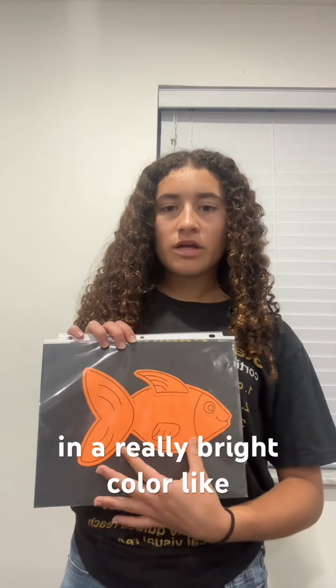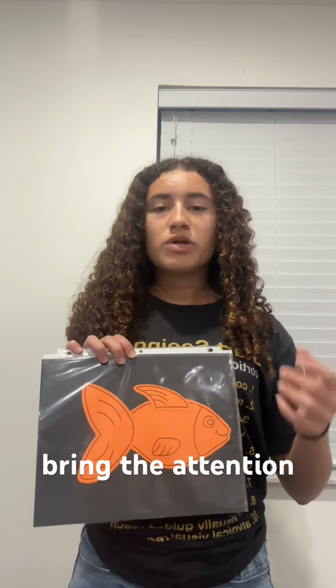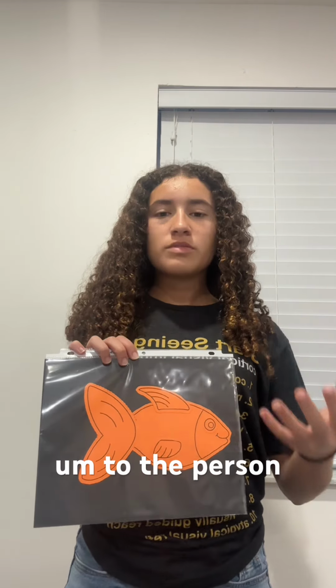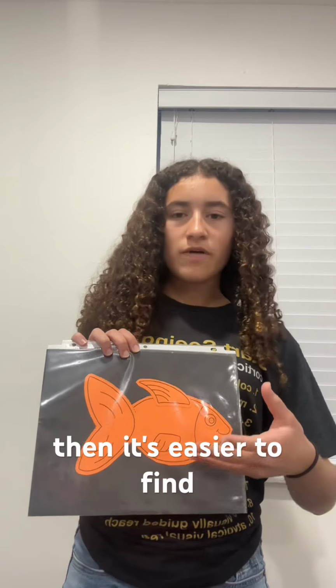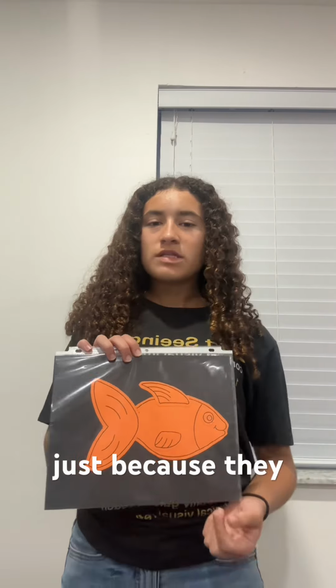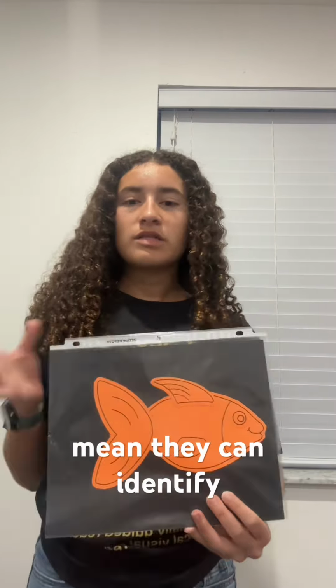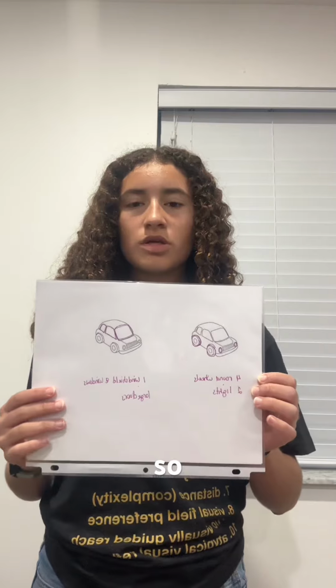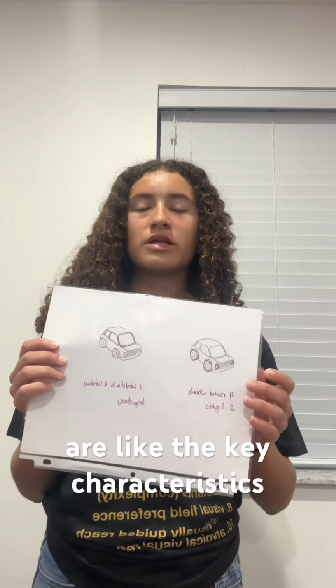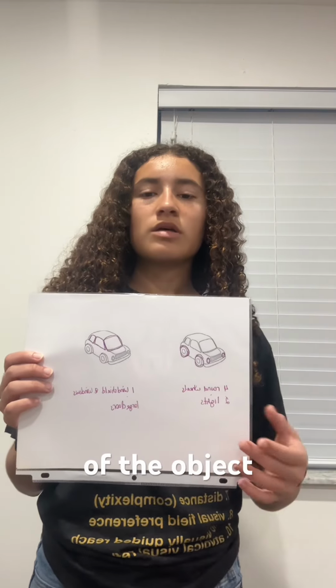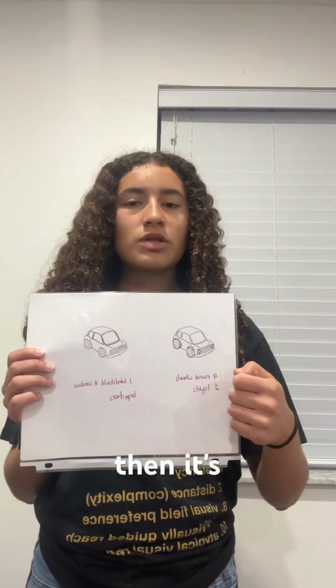And then having the object in a really bright color like this helps bring the attention to the person, so then it's easier to find. But just because they find the object doesn't mean they can identify what it is. That's why we do salient features. So the salient features are like the key characteristics of the object that we highlight, so then we can identify it.